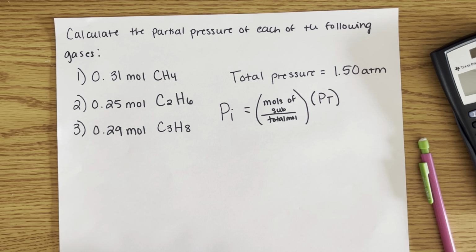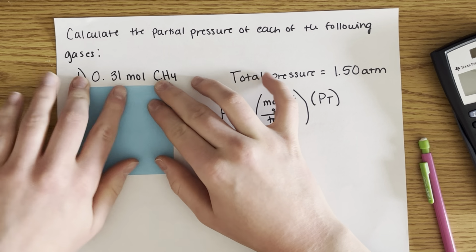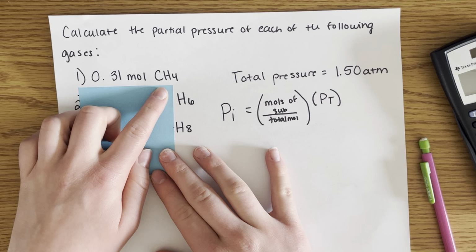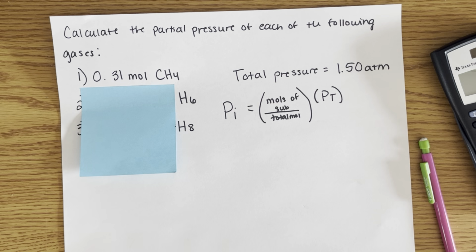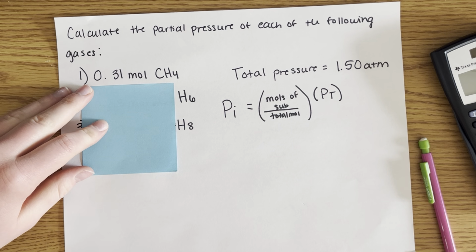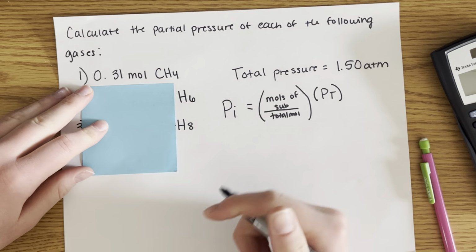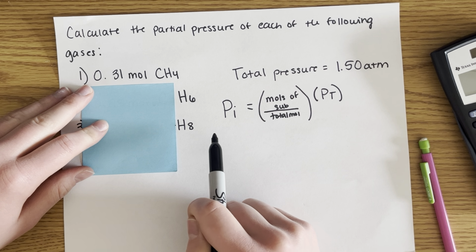So I think the first thing that we can try to do is ignore the other two, and we're just going to find the partial pressure of CH4. So what is the partial pressure of CH4? I'll walk us through the first one step by step. What is our substance? Our substance is CH4. That's the substance that we're trying to find. This part of the equation is our substance.